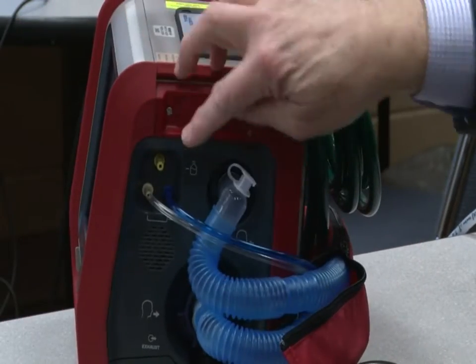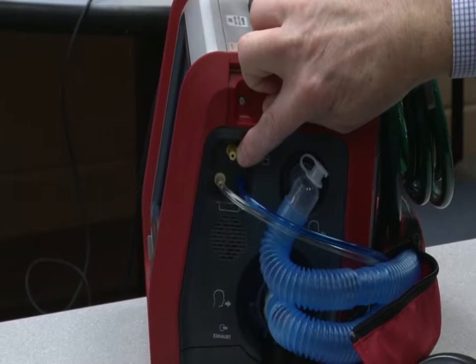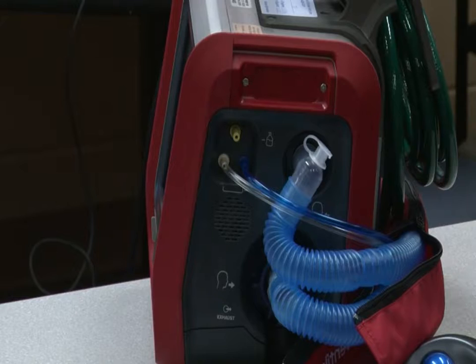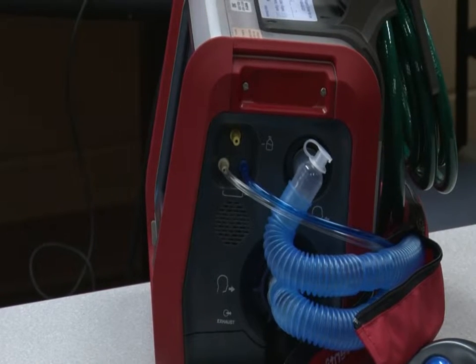The yellow port on the side of the ventilator is for a nebulizer. The best place to put that would be between the circuit and the flow sensor. Depending upon which nebulizer you use, you might need a couple of adapters, so that would be something to look at.